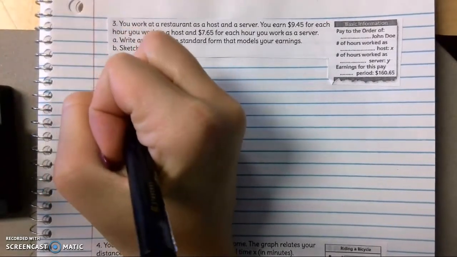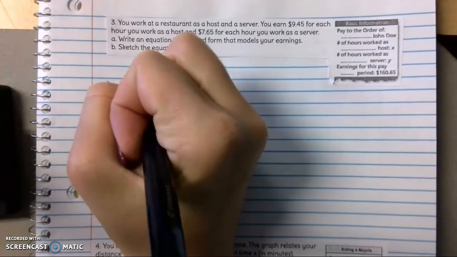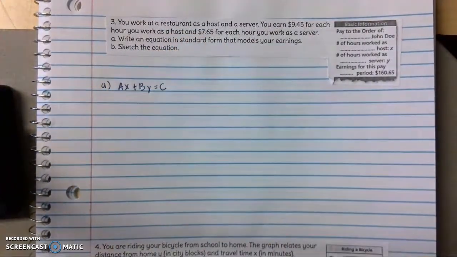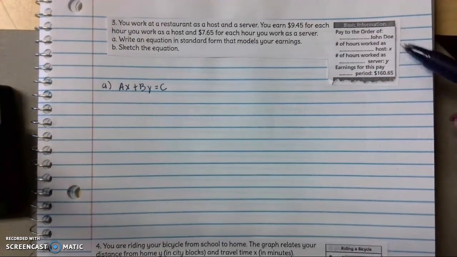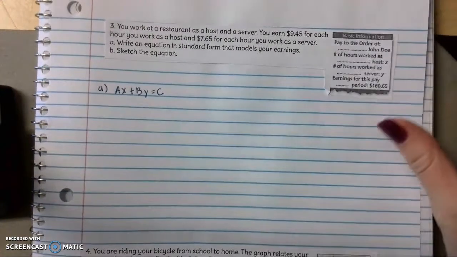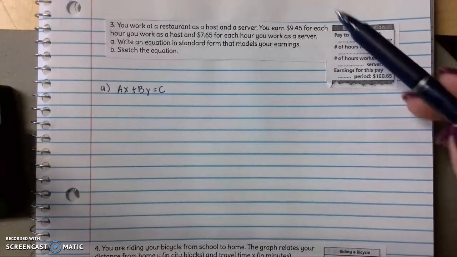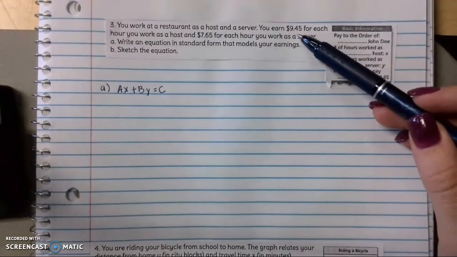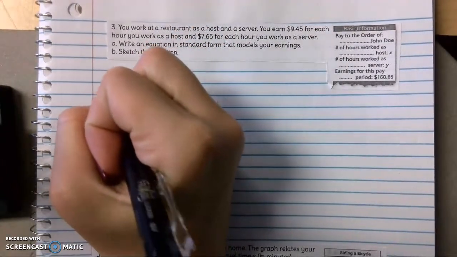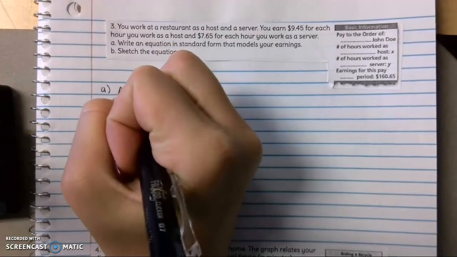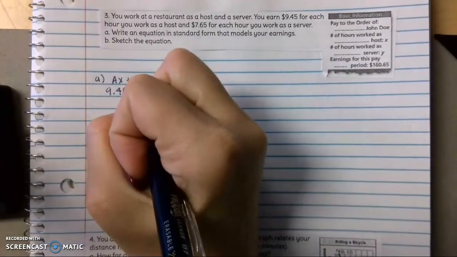So for part A, we need a little reminder of what standard form is. Looking over at our basic information about our John Doe here, x is going to be our number of hours as a host. So he earns $9.45 as a host, so that's going to be 9.45x.